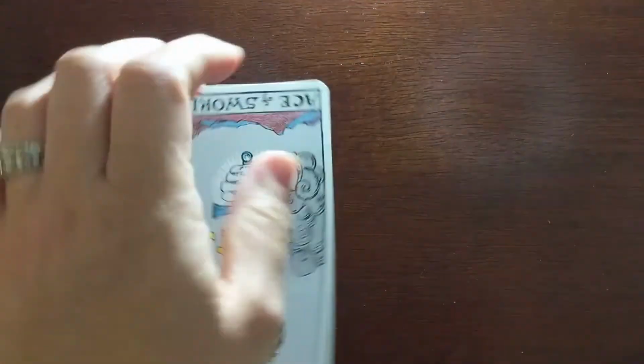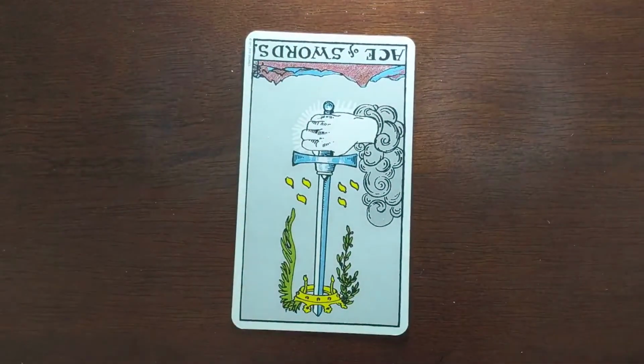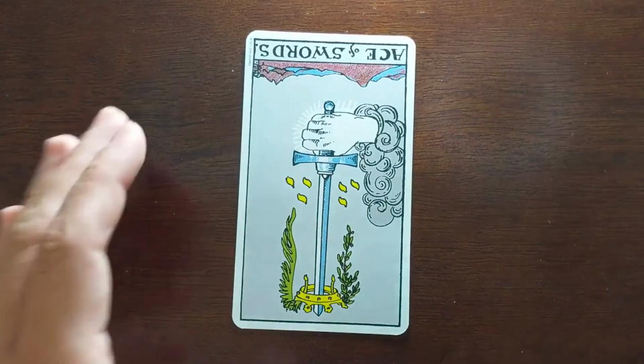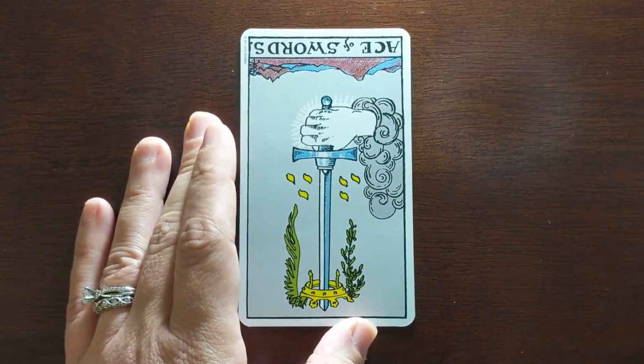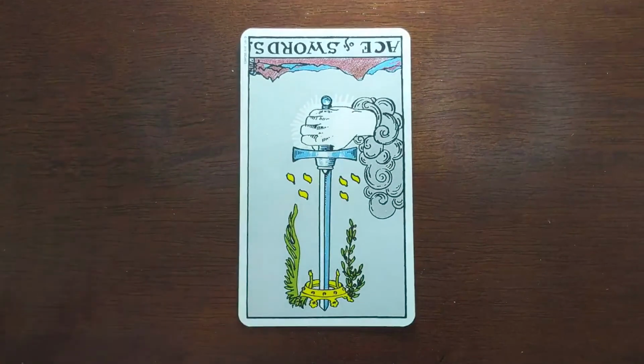Okay, so the reversed meaning of the card. If this card comes out reversed, the energy is being blocked or avoided. In that situation, what it might mean is that you're not able to see a situation clearly because you're not getting all of the information about it. You know, it's muddled. You can't really see everything that you need to know in the situation.